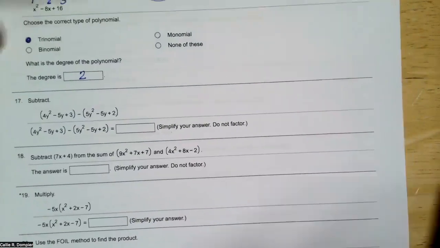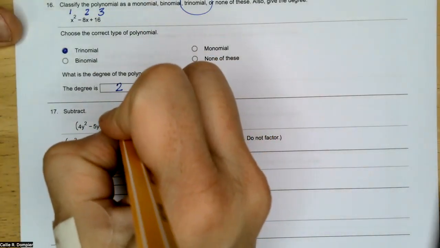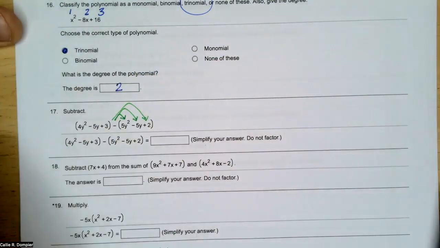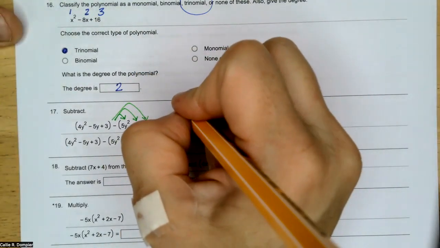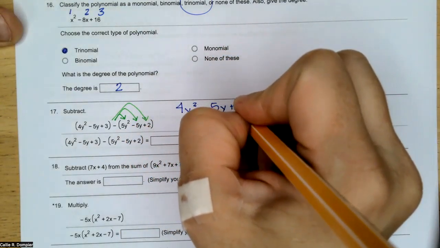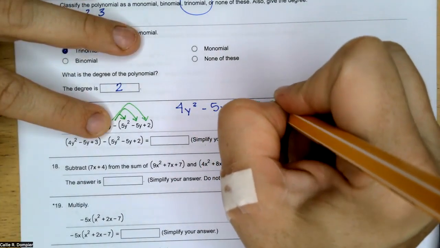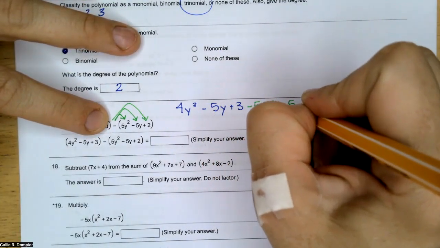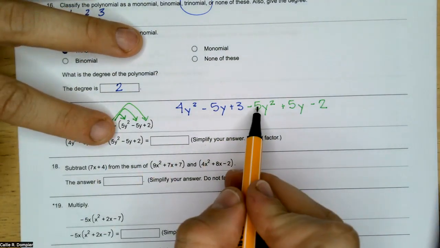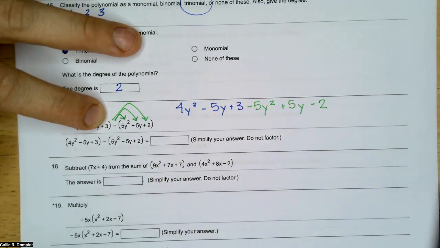Okay. Here we're subtracting, so you're just combining like terms, but the first thing you want to do is distribute that negative sign because it's subtraction, okay? So the first terms stay the same, 4y squared minus 5y plus 3. And then I'm going to say minus 5y squared plus 5y minus 2, because a negative times a positive is a negative, a negative times a negative becomes a positive, and then a negative times a positive becomes a negative.